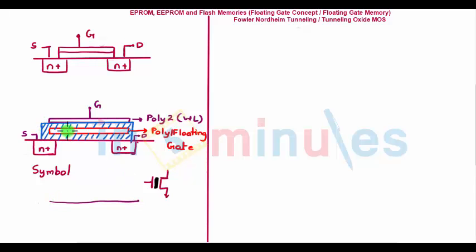The blue lines around this floating gate are nothing but your SiO2 layer, the silicon dioxide or oxide layer. So this is the cross-section. This is my floating gate, which is not connected to anything. This is my actual gate where I will be applying the gate voltage, so it becomes a control gate. And we know that there has to be an SiO2 layer, correct? So this is the SiO2 layer which is surrounding my floating gate.